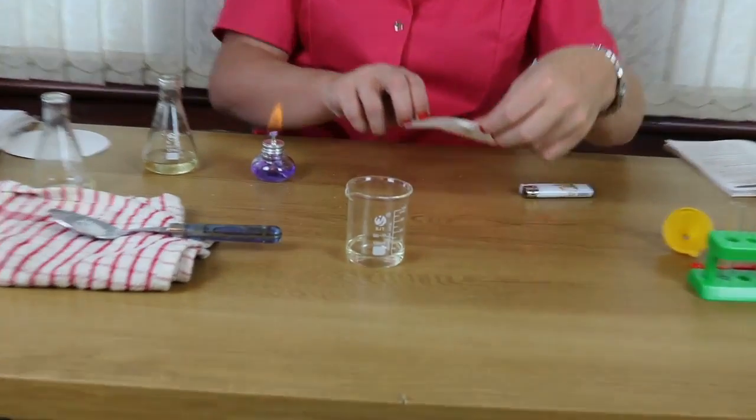And there's my pepper there, and that is my experiment. There you are. Pepper helps put the candle out.